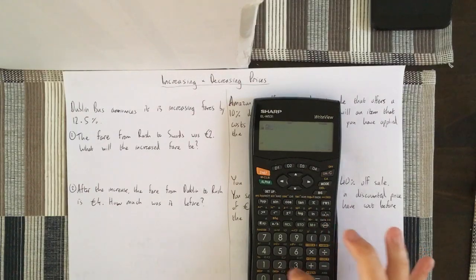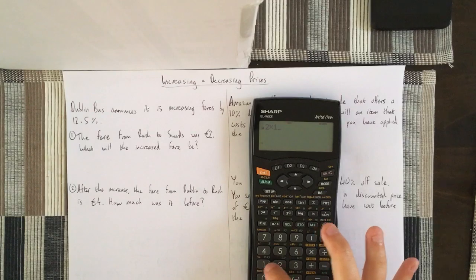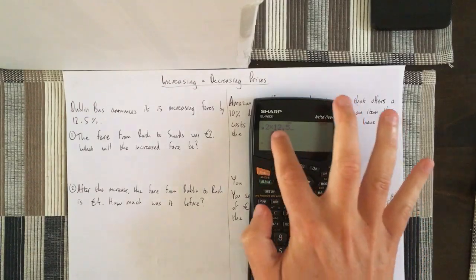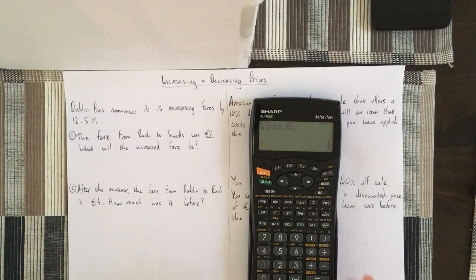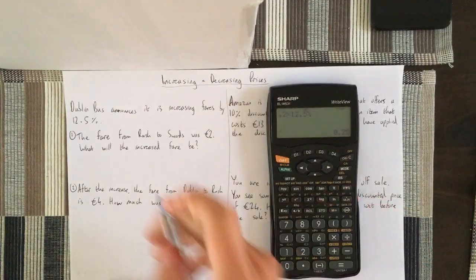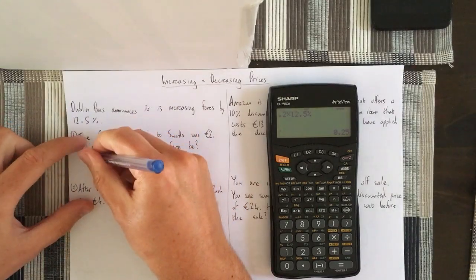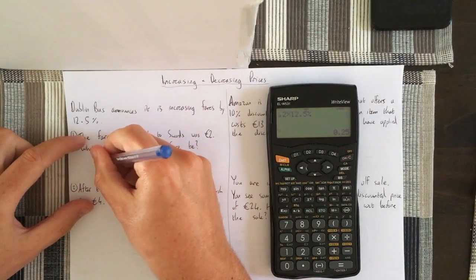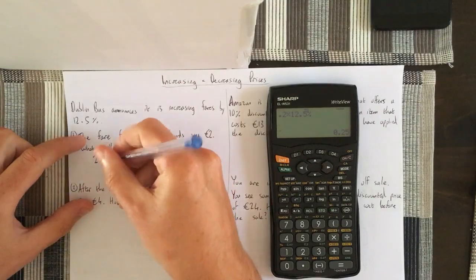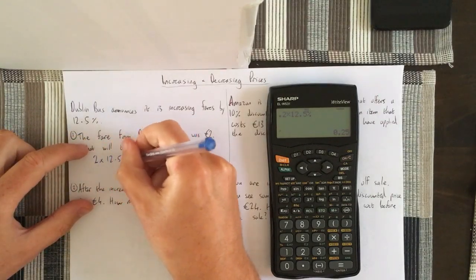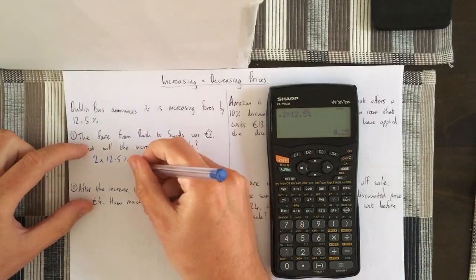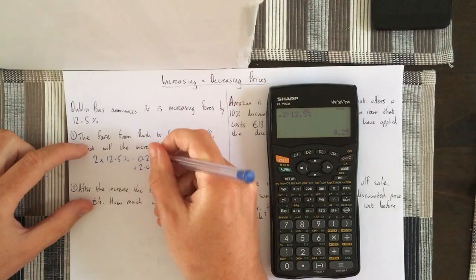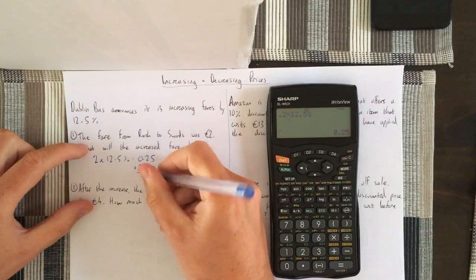Or else 2 multiplied by 12.5, so you don't need to change into a decimal this way, second function, 1 for percent, and there it is, 0.25. Okay, so 2 multiplied by 12.5% is 25 cents, plus the €2 it started with.